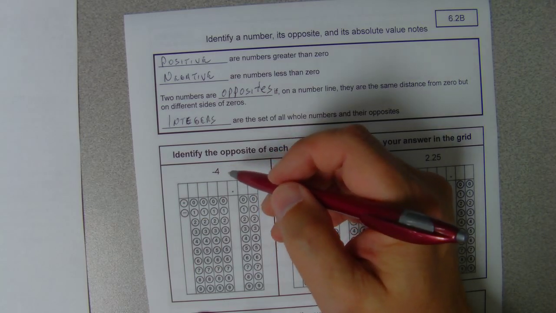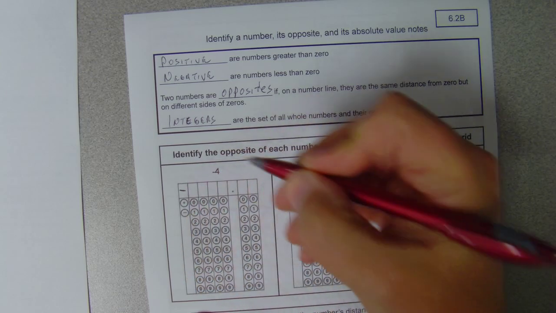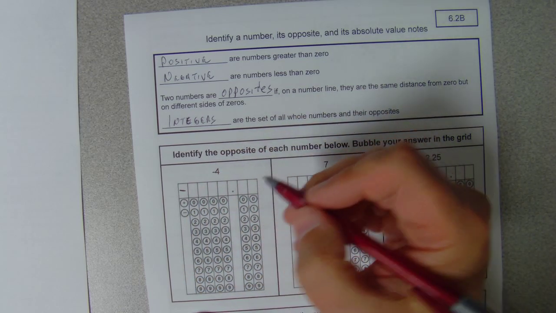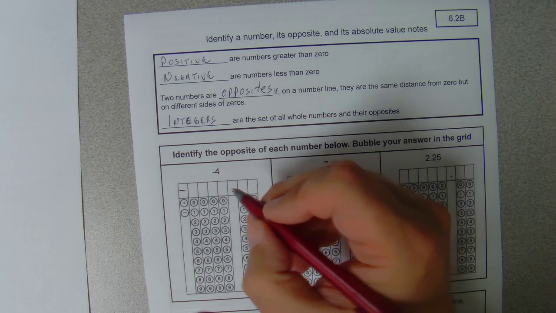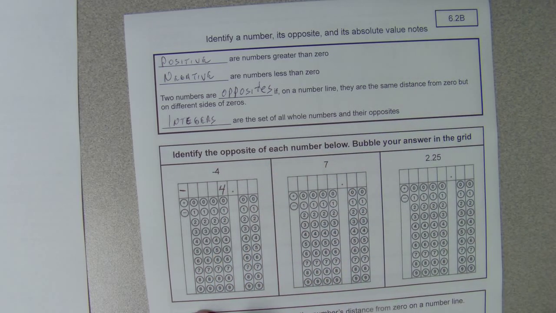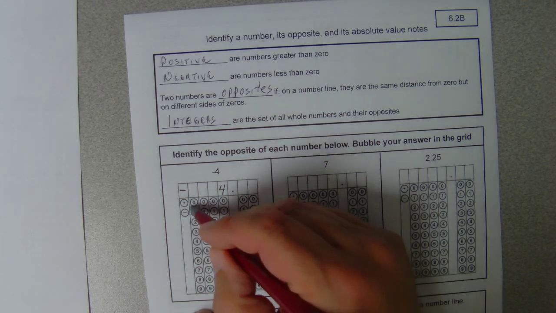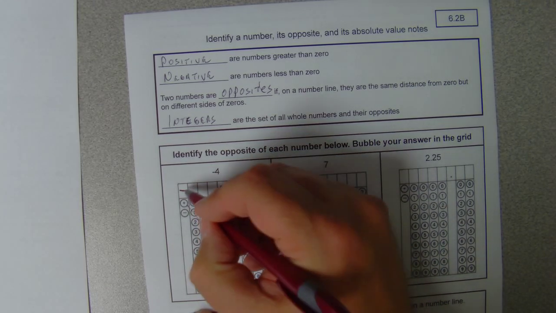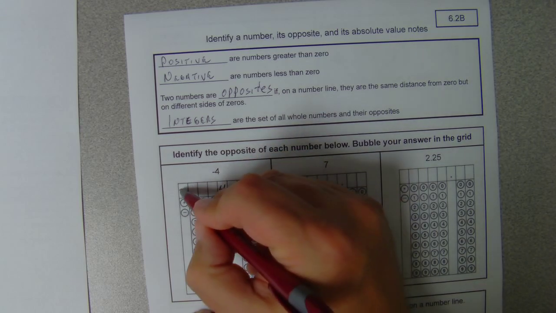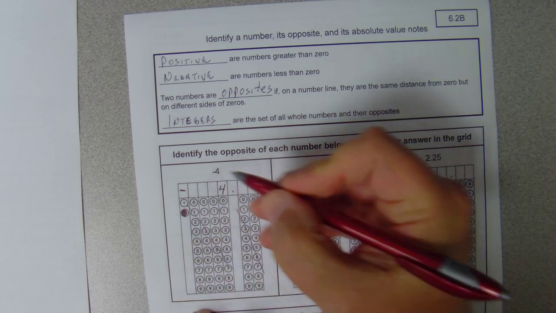The key thing there is to make sure you have a negative, and because it's before the decimal, okay, that's all that is necessary. These bubbling charts aren't used in the STAAR anymore, so don't worry too much about it. Just make sure that if they do exist, you're bubbling the right number.